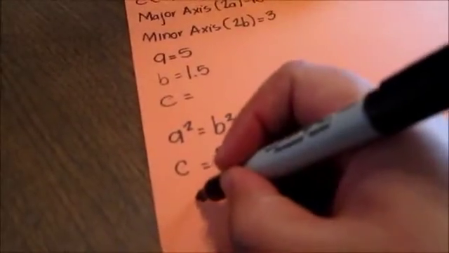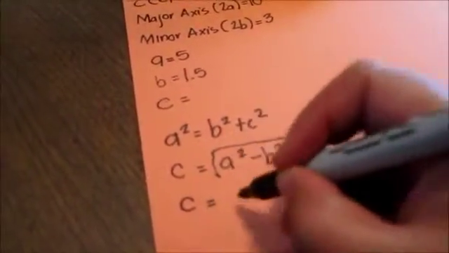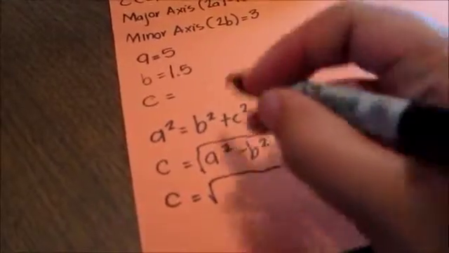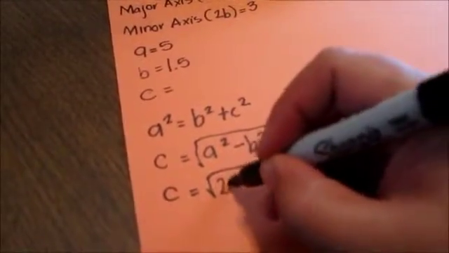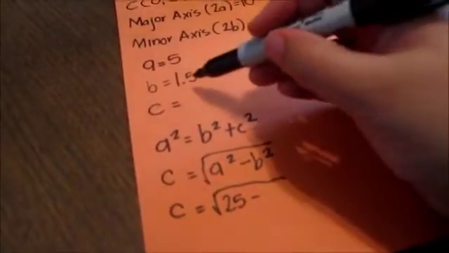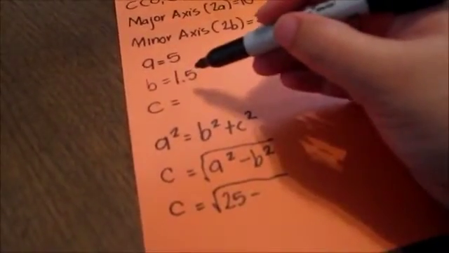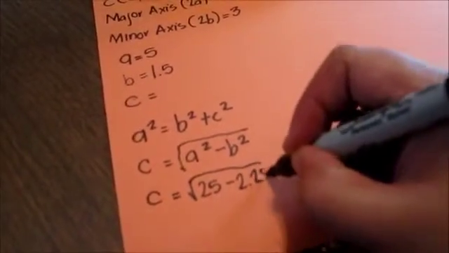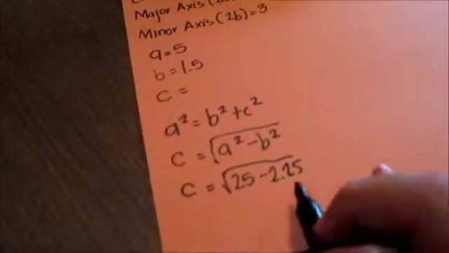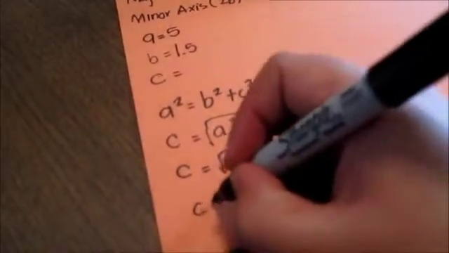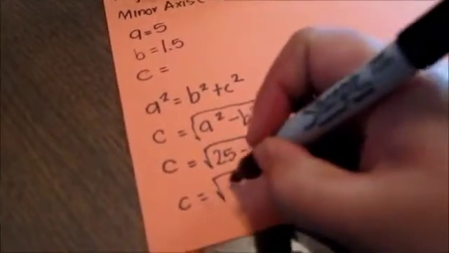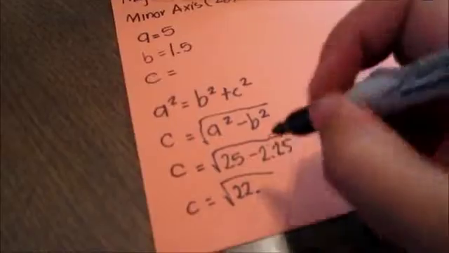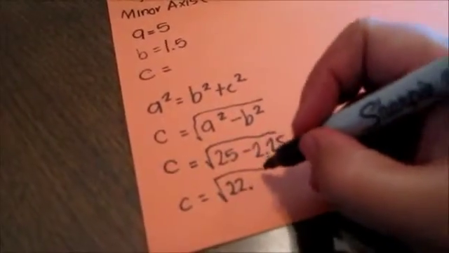So I will replace the information I have. So c equals the square root of a squared, which is 25, minus b squared, that is 1.5 to the second, which is 2.25. 25 minus 2.25 is the radical of 22.75, sorry.